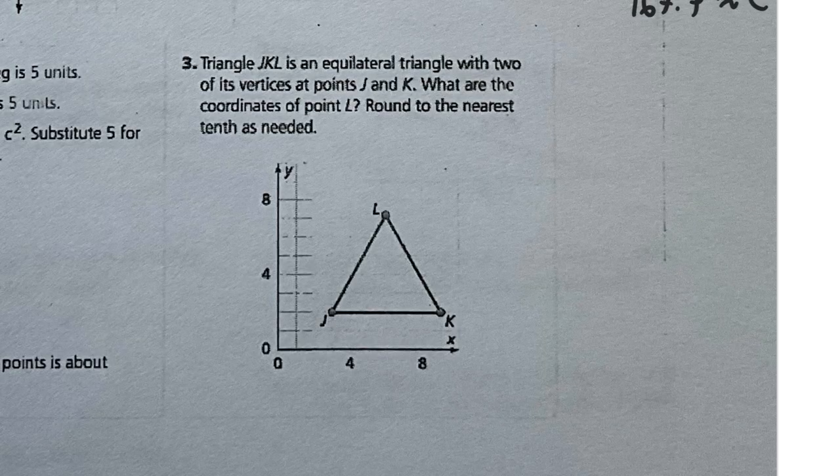Triangle JKL is an equilateral triangle with 2 of its vertices on points J and K. What are the coordinates of point L? Round to the nearest tenth as needed. So once again, unfortunately, because the picture kind of got rid of these grid lines, I'm just going to have to talk about sort of how to go about this.